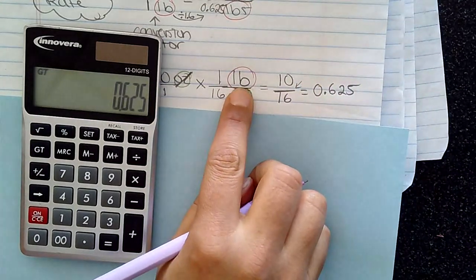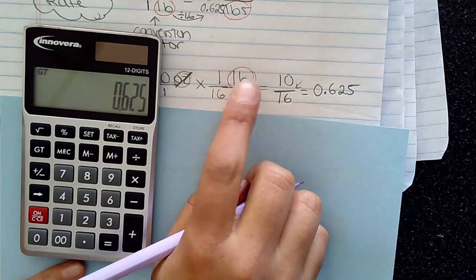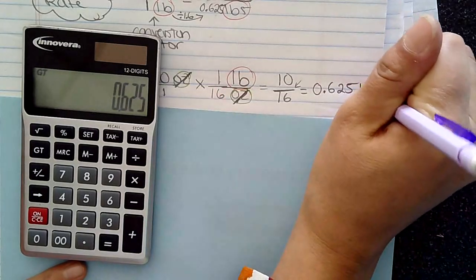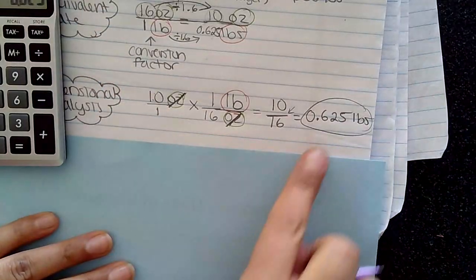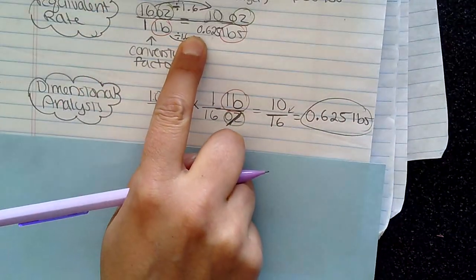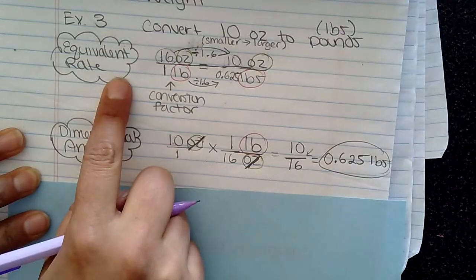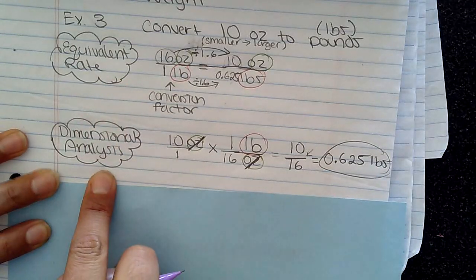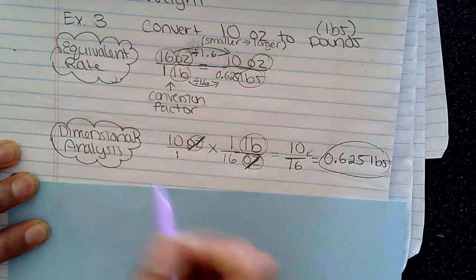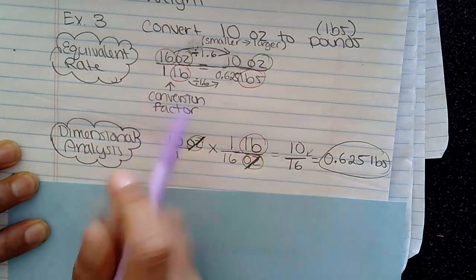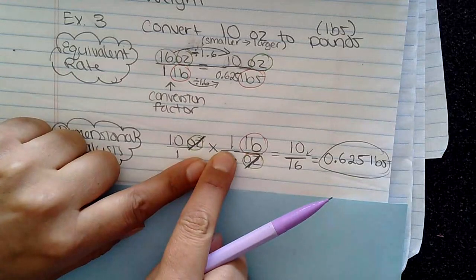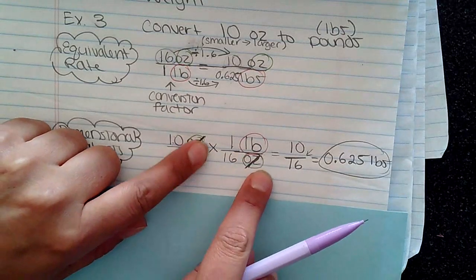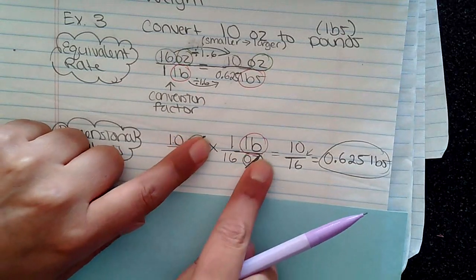And the only thing that's left for units of measure is pounds. So I get the same answer as this. So it really doesn't matter which way you do this, whether you use equivalent rate or dimensional analysis. There's 2 different ways. This is what you guys are used to doing. However, this might be easier as long as you remember to make sure you multiply it by the conversion factor and make sure that your units can cancel out.